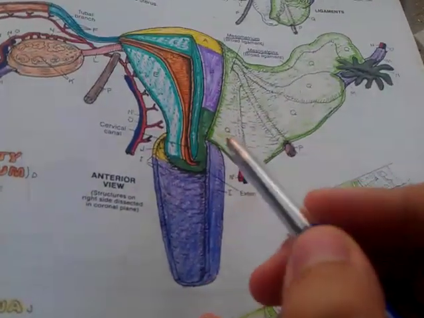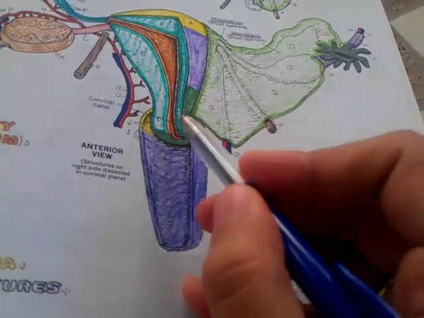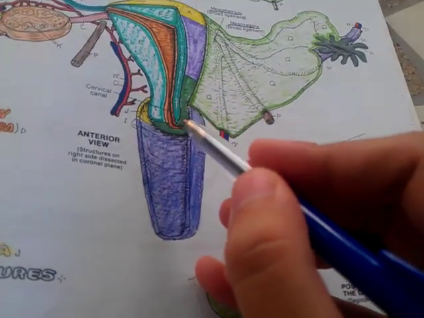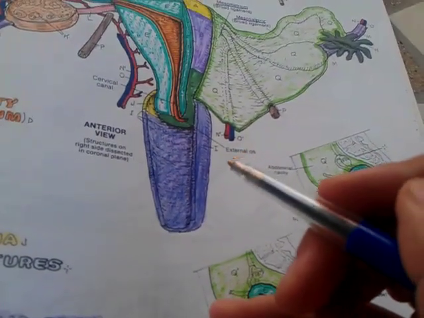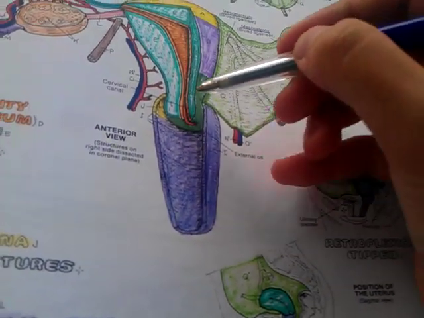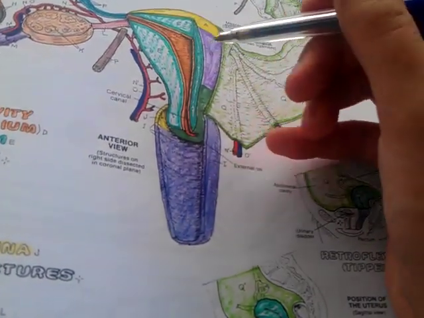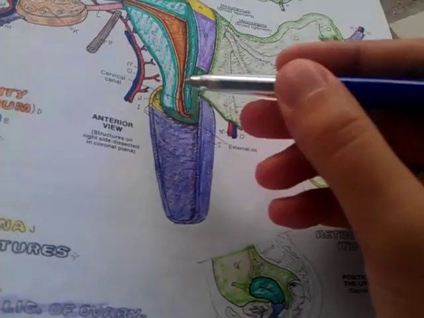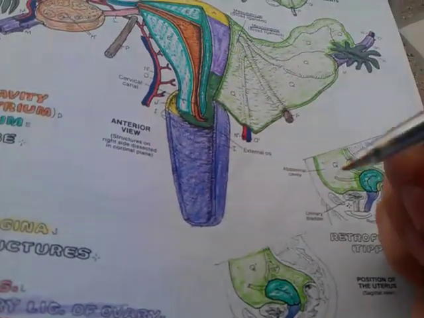The cervix is divided by the vagina into the supravaginal portion and the vaginal portion. At the end of cervix, in the vaginal portion, you have ostium of uterus, and from there you have the canal of cervix going up inside into the cavity of the body. The inner surface is folded into the palmate folds, especially in the canal of cervix.